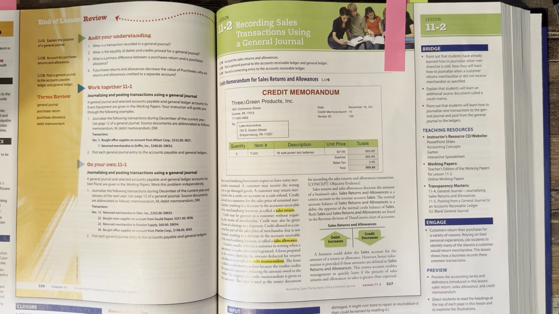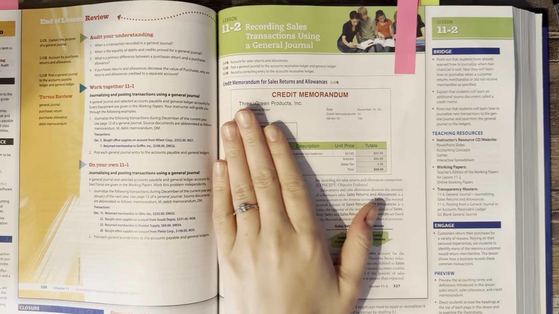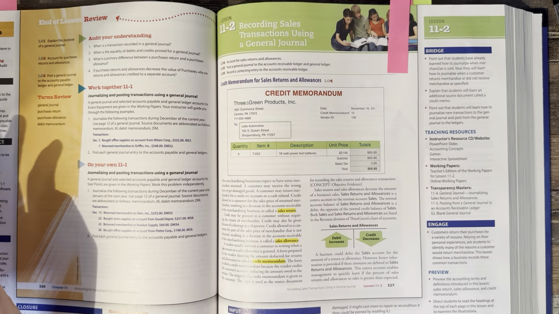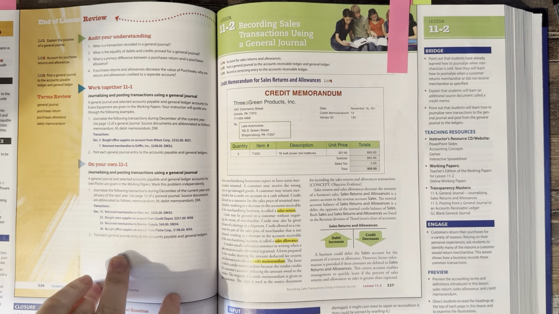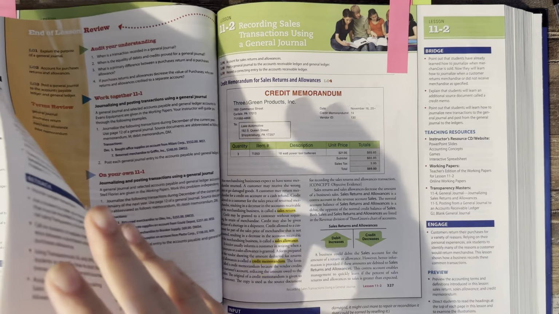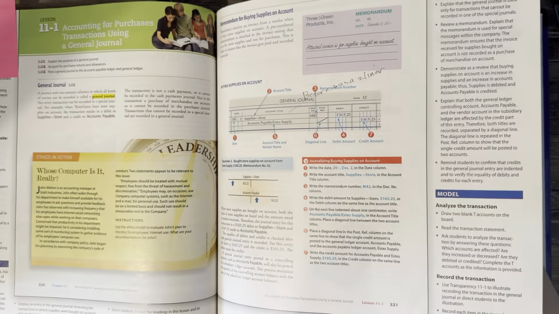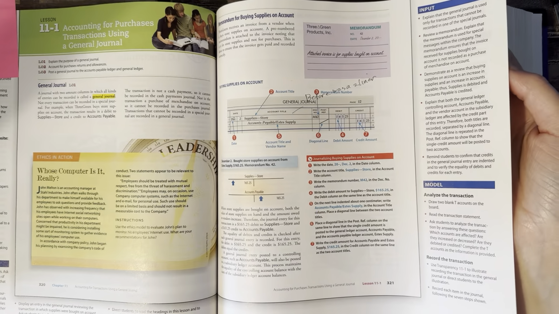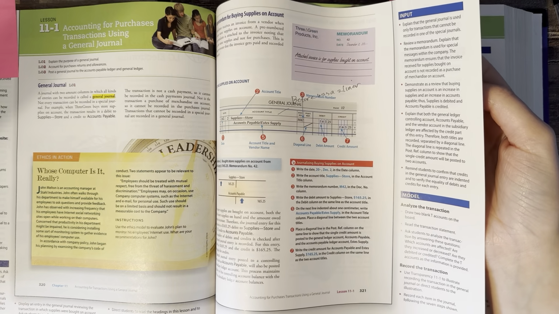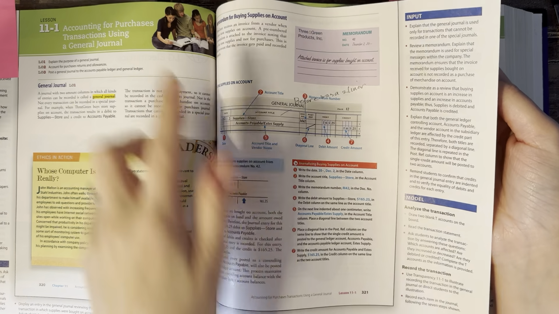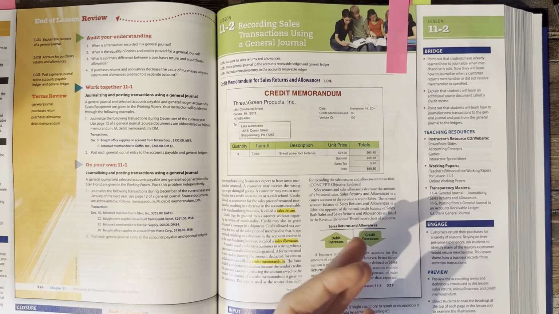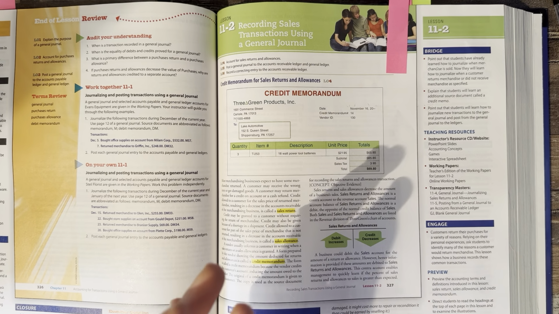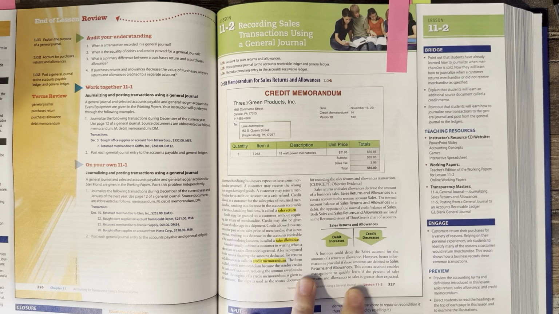Hey guys, today I'll be discussing section 11.2, which is about recording sales transactions using a general journal. We're still talking about the general journal that we used in 11.1, but in 11.1 we did transactions for purchases. Now we're doing transactions for sales. So how would we record a sales transaction using the general journal?